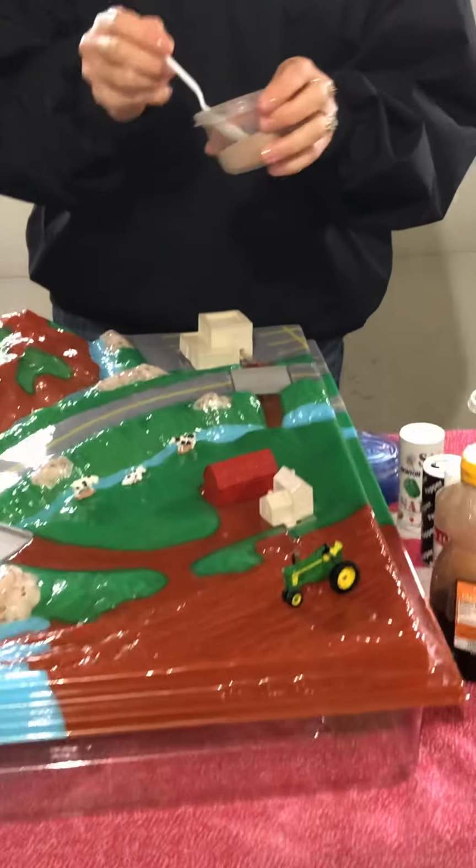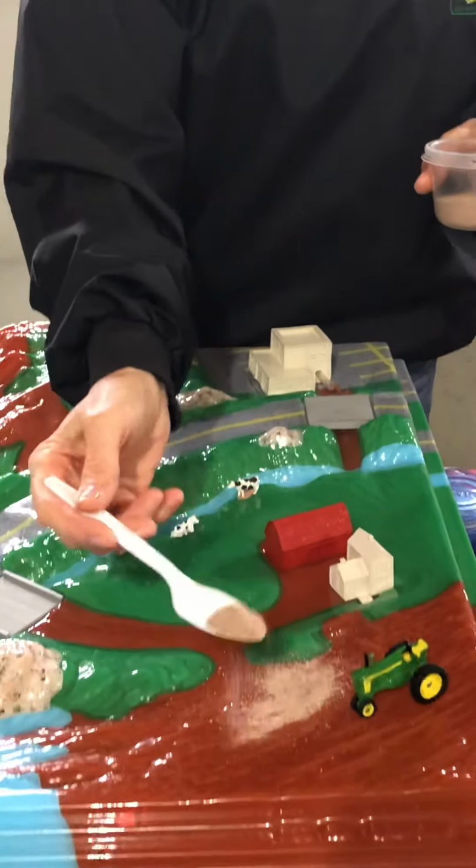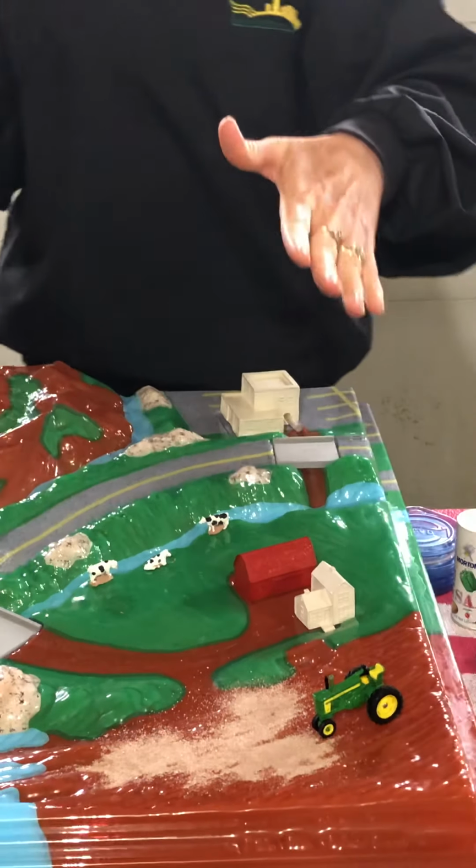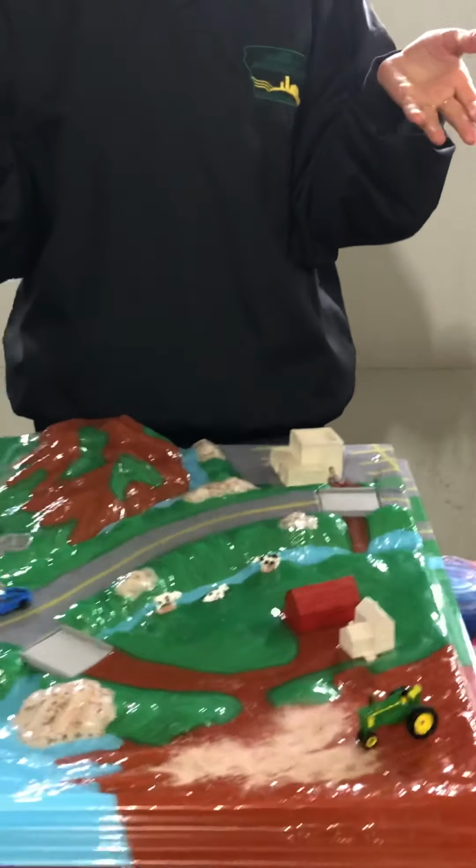What would be some pollution from a farm field that would end up in Storm Lake? Gonna give you a second. All right, okay. One of the things is gonna be very obvious. It's gonna be soil. We're gonna have exposed soil on our farm field. If we don't have anything covering that soil, that could end up being pollution.